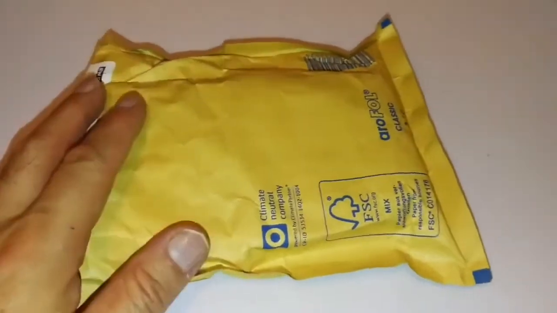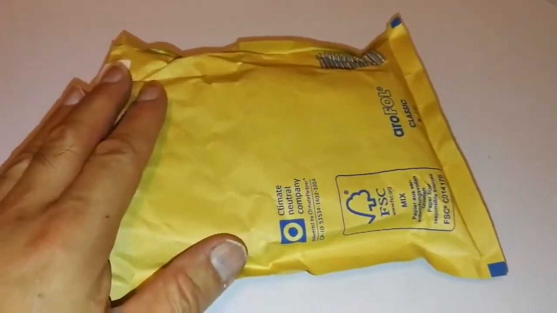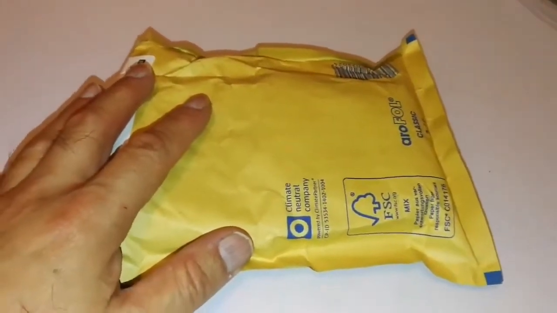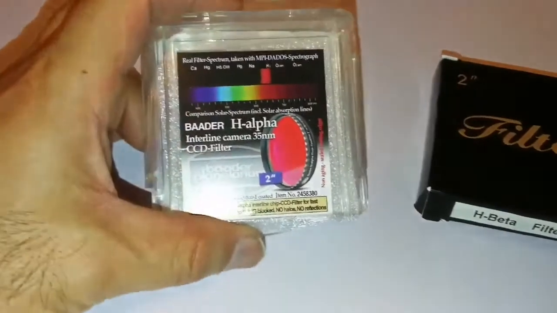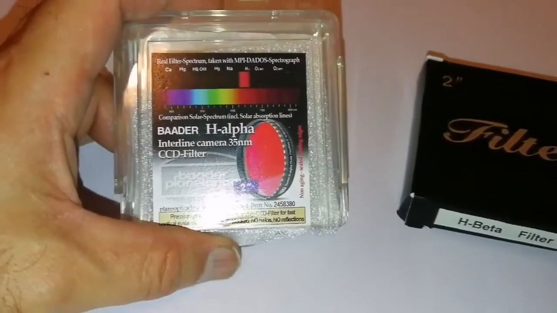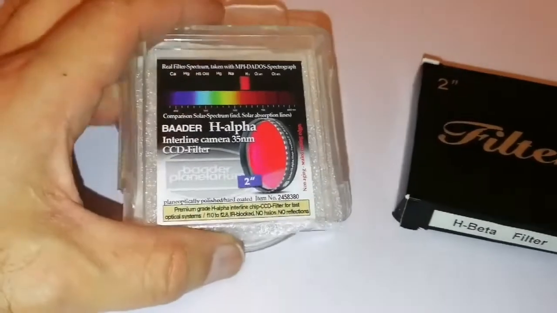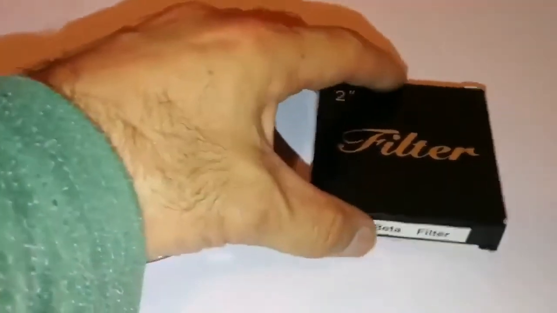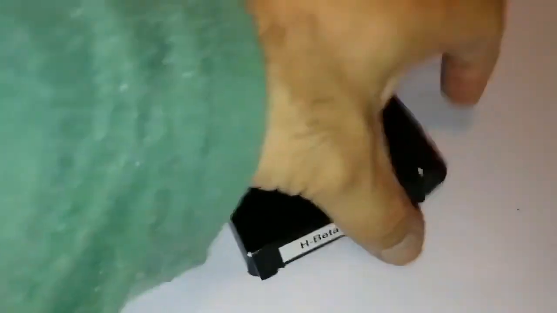Okay, I ordered some filters, and it seems they are here in this package. Let's open and see. Oh, we have it now. That's a Baader Hydrogen Alpha interline camera 35 nanometer CCD filter. You can use it visually also. And this one is a hydrogen beta filter, which is more useful than the hydrogen alpha, but anyway.